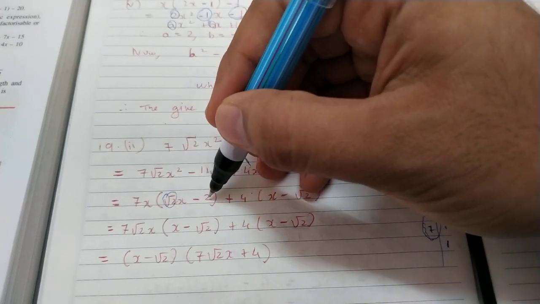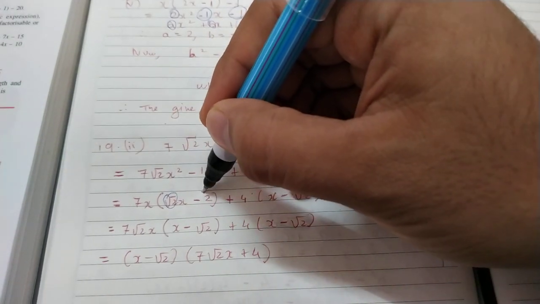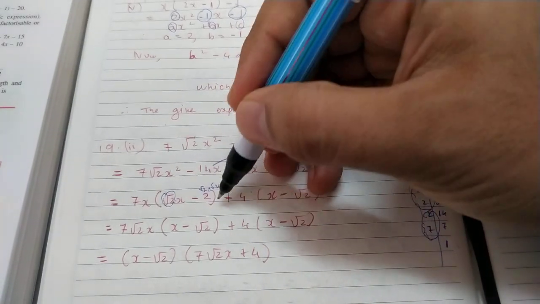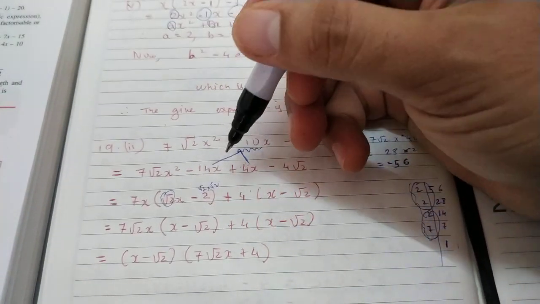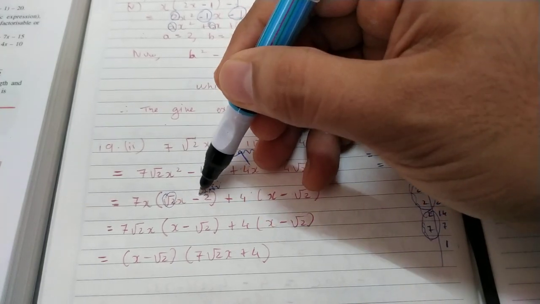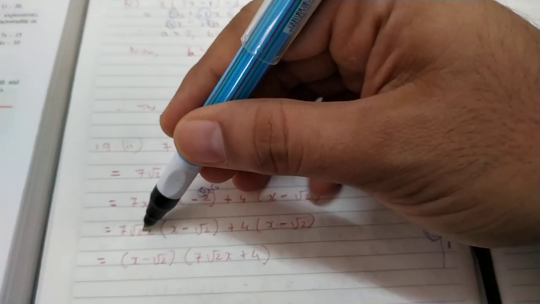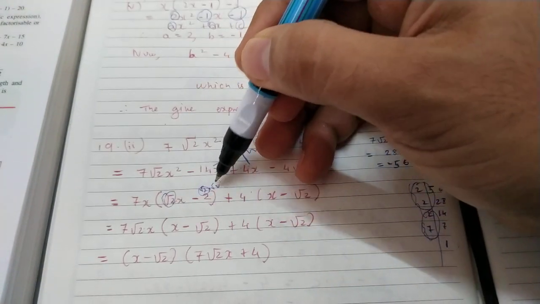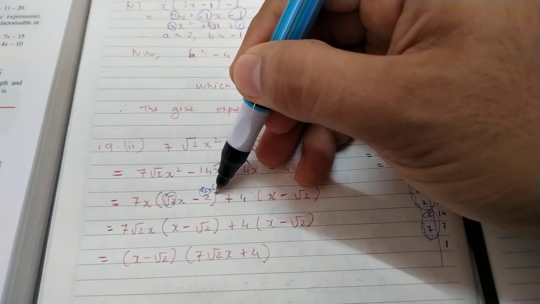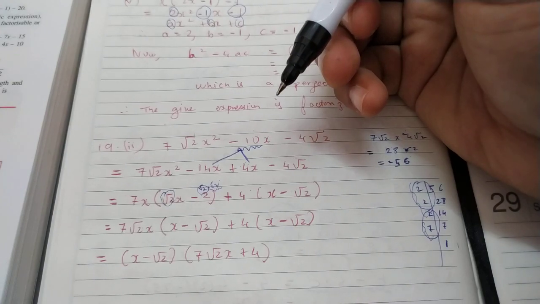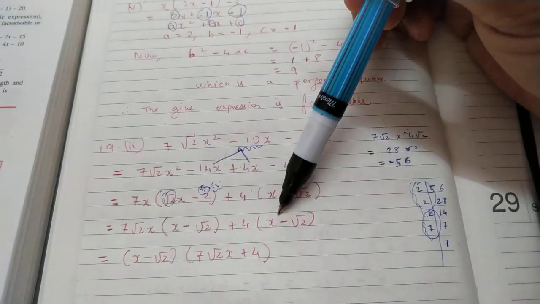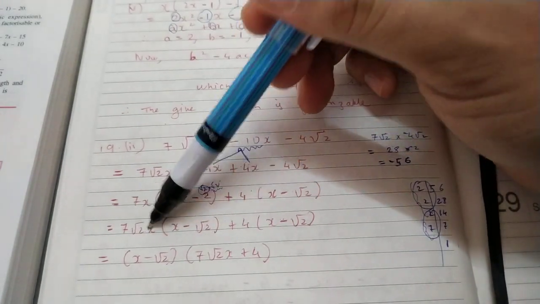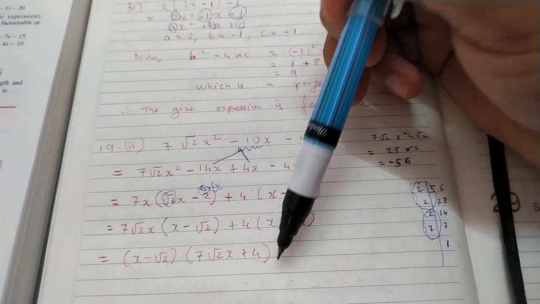And this 2 is actually nothing but root 2 into root 2. So if I take out a root 2 common out, what is left here? X is left here, and here minus root 2 is left, which is good because now the brackets will be same. So take out the bracket out common and the remaining terms in another bracket. So that's your final answer.